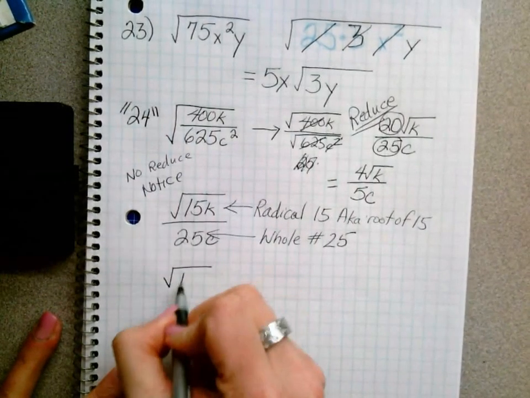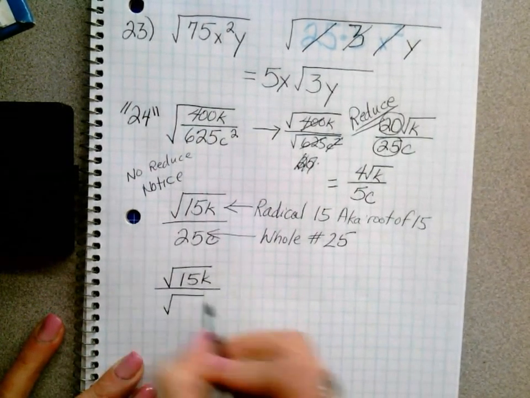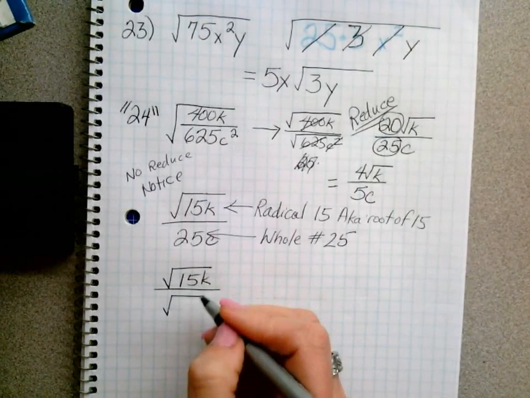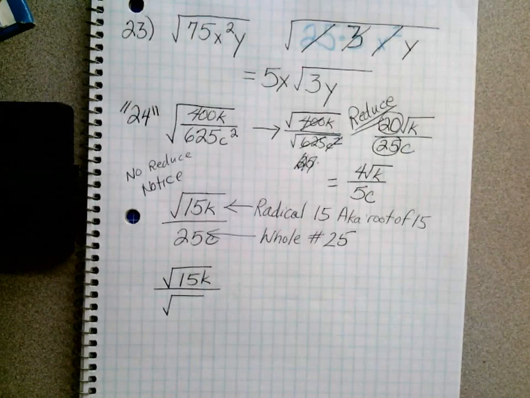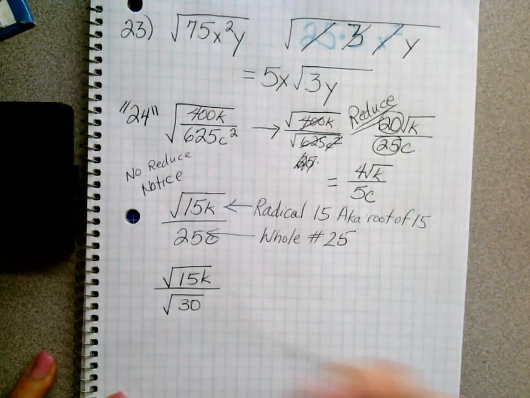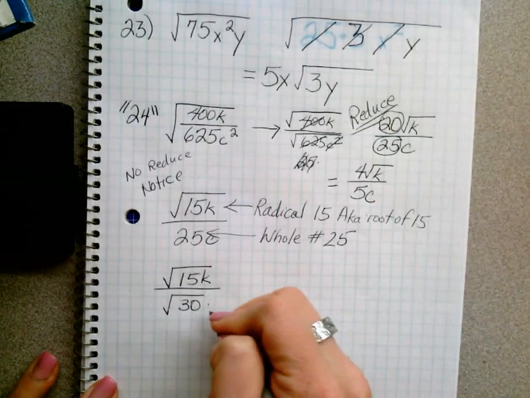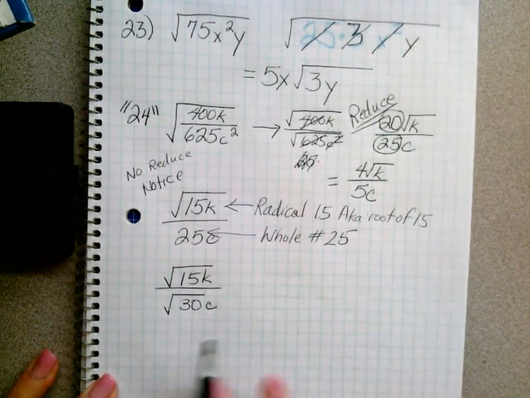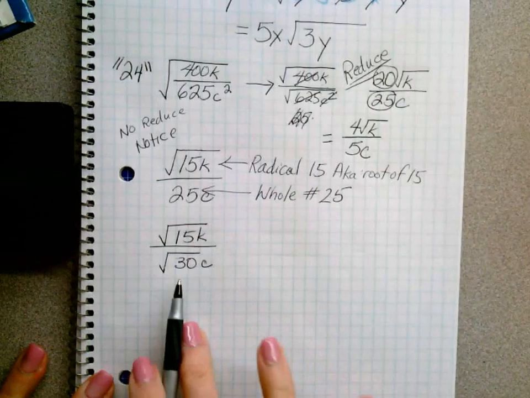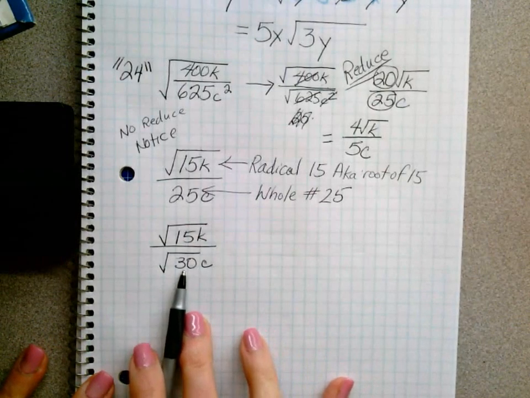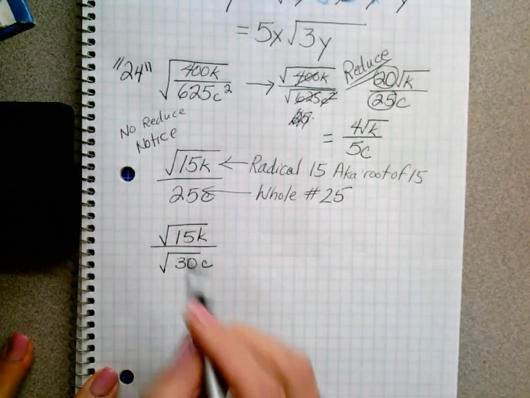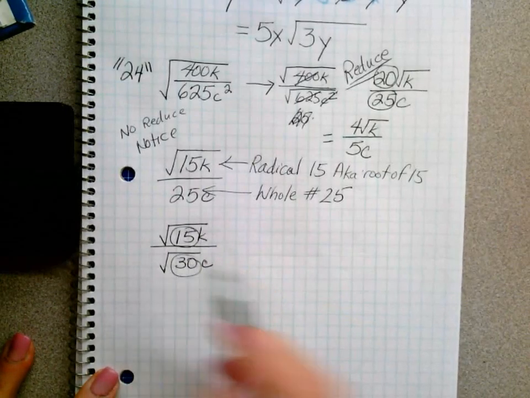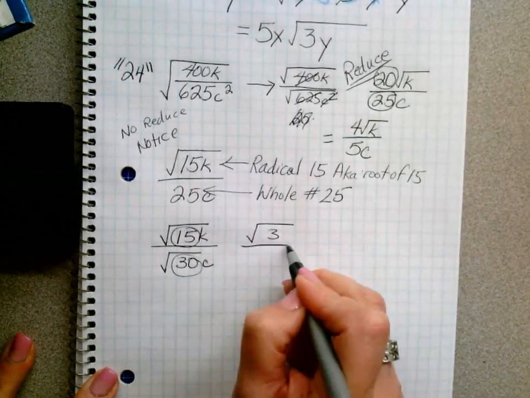If it was radical 15k over radical, well, I don't want to do that. Let's do, hold on, I'm trying to come up with one. 30. Yes, that's a good one, 30. 6 and 5. This doesn't have any perfect square factors. 1 and 30, 2 and 15, 3 and 10, 5 and 6. Okay, so neither of these has perfect square factors, but this is a square root, this is a square root. They will reduce each other.